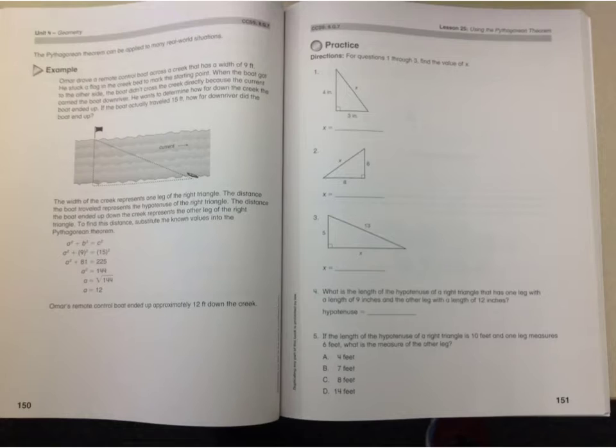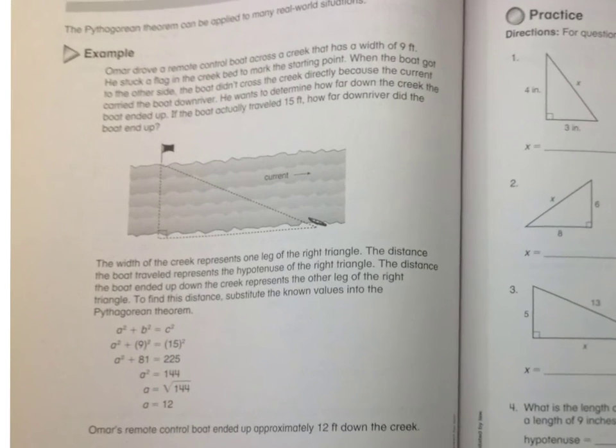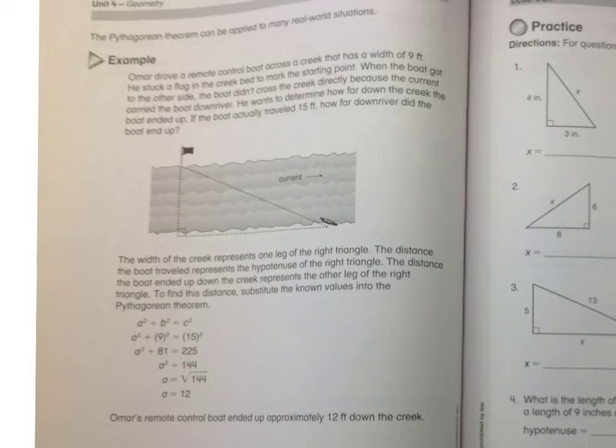Let's go ahead and look at this next real-world example very quickly. Omar drove a remote-controlled boat across a creek that has a width of 9 feet. He stuck a flag in the creek bed to mark the starting point. When the boat got to the other side, the boat didn't cross the creek directly because the current carried the boat downriver. He wants to determine how far down the creek the boat ended up. If the boat actually traveled 15 feet, how far down the river did the boat end up?